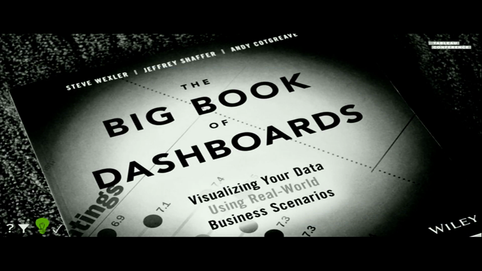I want to give a shout out as well to the Big Book of Dashboards. This book is seriously like a recipe book for your dashboards. There are so many examples that one of them is going to be similar to something you're trying to do. This is a great book to keep on your desk for inspiration if you're someone who does create dashboards regularly.